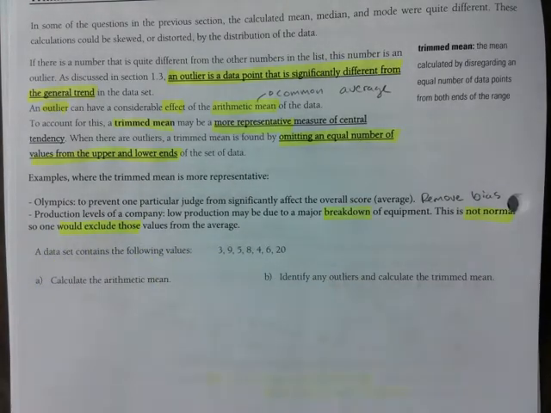A student that bombed that test, right, might want to say, hey, I would like the trimmed mean instead. I think that's more representative of what I actually know, right? Sometimes students go on long trips, right? And that's something that you might want to consider, right?